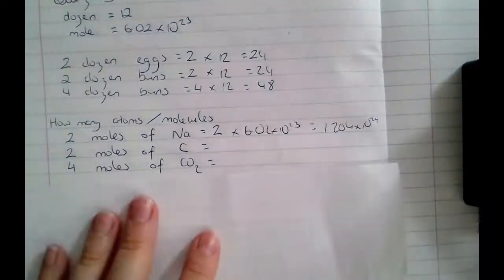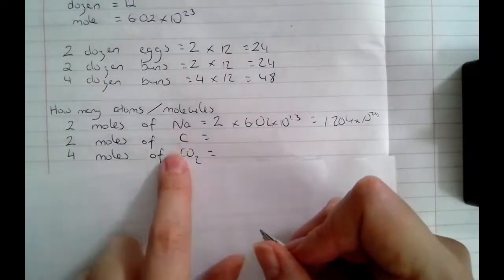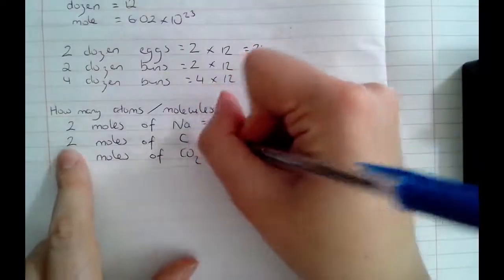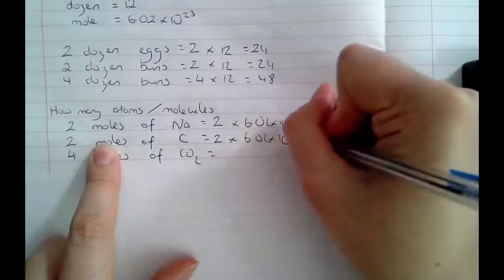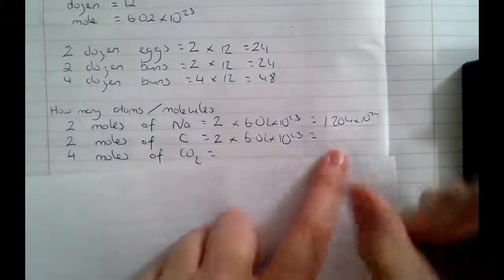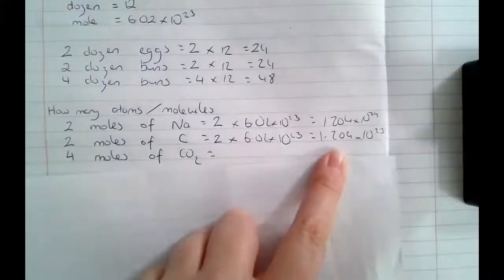If I asked you how many atoms are in 2 moles of carbon, you would do exactly the same thing. It doesn't change the calculation. You've got 2 moles. The word mole means 6.02 by 10 to the 23. You multiply and you get exactly the same answer, just like we did above.